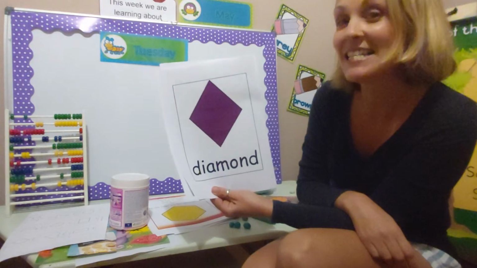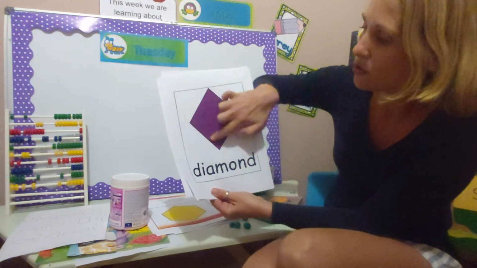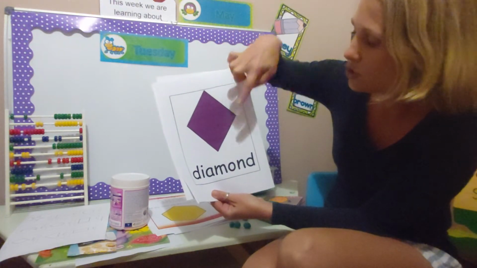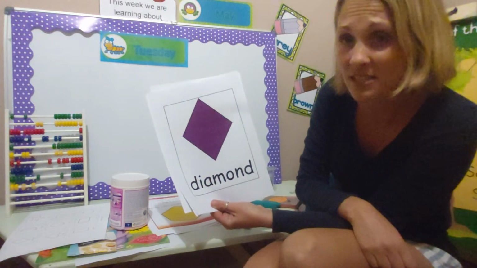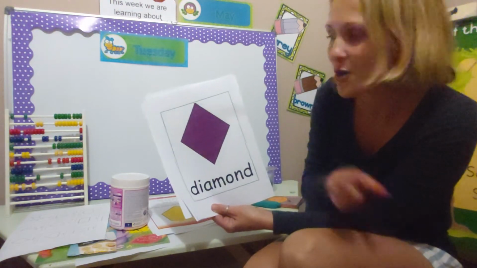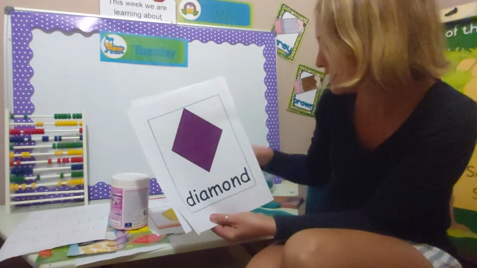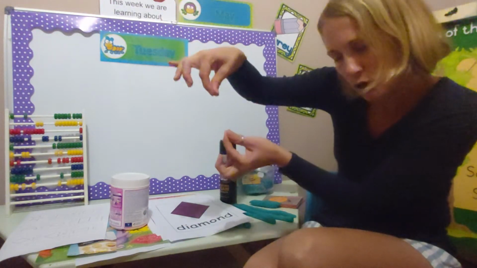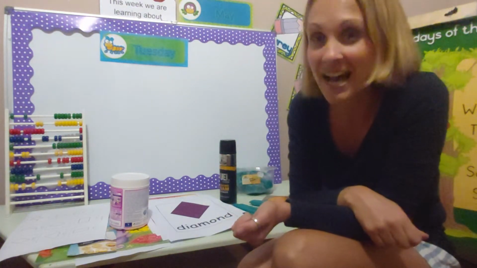Now, what is this one? This is a diamond. A diamond has got 1, 2, 3, 4 sides, and it's got 1, 2, 3, 4 corners. Now that's very similar to the rectangle and the square, isn't it? And do you know how we get a diamond? If you had to take a square and you had to take the top bit and the end bit and you had to pull it up, you would get a diamond.